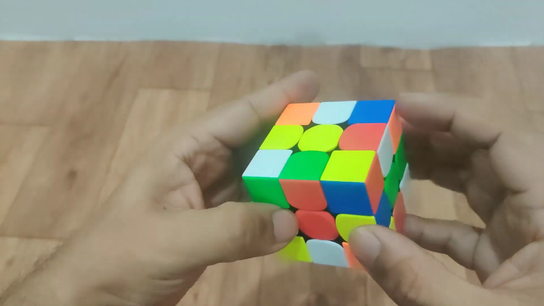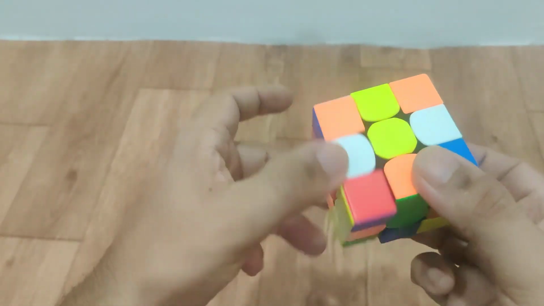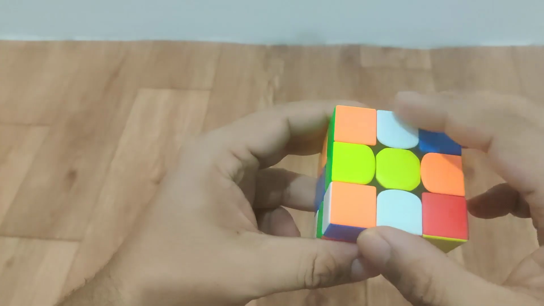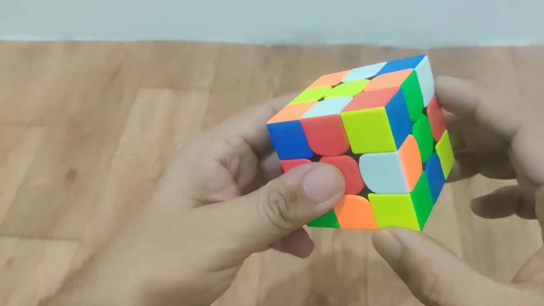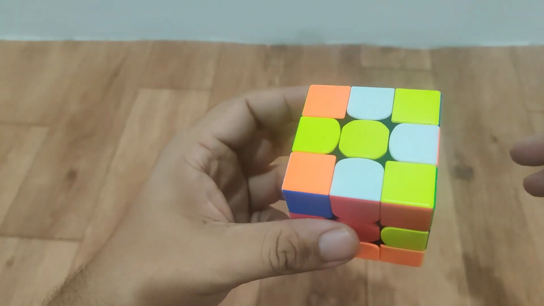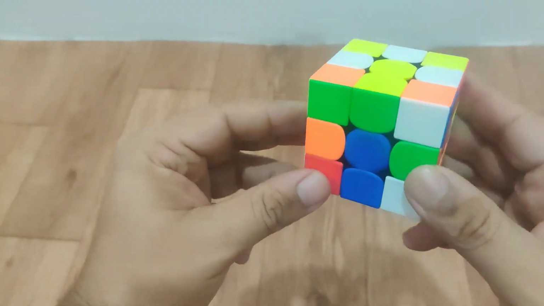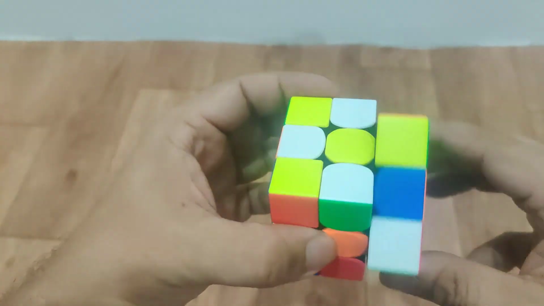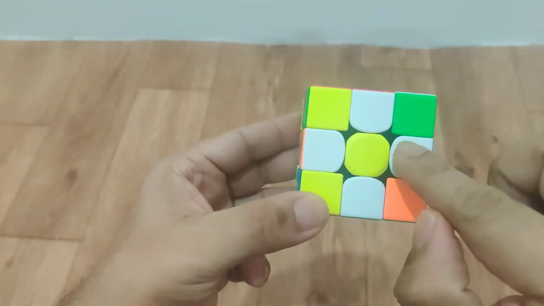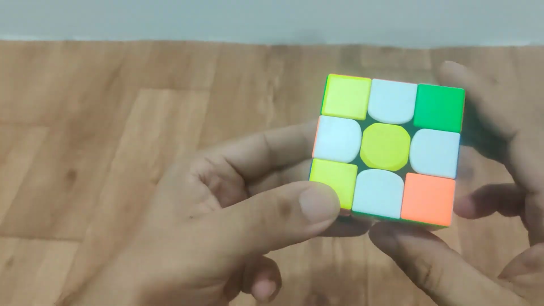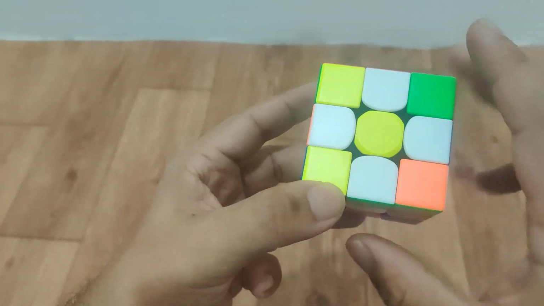You can see it's here. You just have to turn once and do this. This is very easy. With practice you can bring 4 white edge pieces very easily. Yellow is here, 1, 2, 3 white edge pieces. Now 1 is left. The first step is bringing the 4 white edge pieces out here. It doesn't matter about the corner pieces right now.